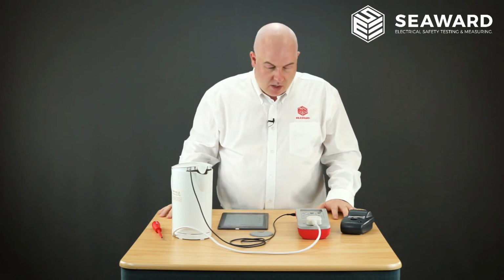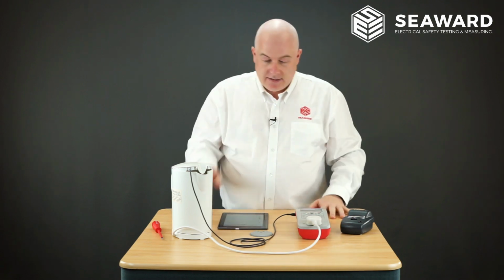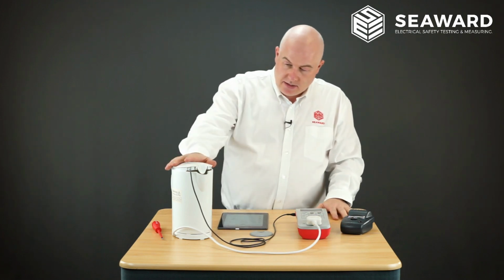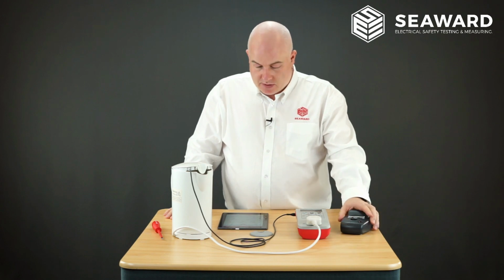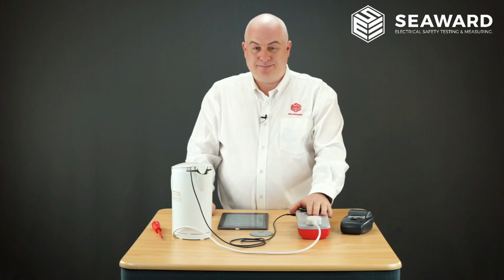Okay, so what I'm going to do in this section is I'm going to use our PATmobile app on my tablet here to record the testing on this Class 1 kettle. So before I started recording, I've carried out the visual check. I'm happy with everything there. I've made the connections from the PrimeTest 100 PAT tester to the element inside the kettle. I've also turned the kettle and made sure the kettle's in the on position. I've got my Pro printer here, so we can use that for the labels. I've got my app, and obviously I've got my PrimeTest 100.